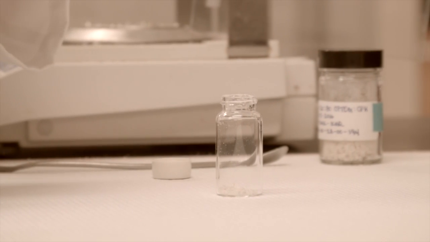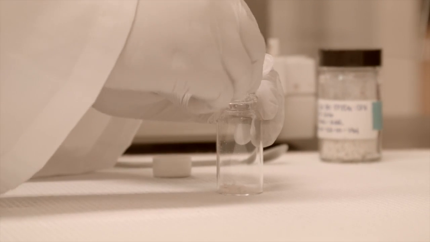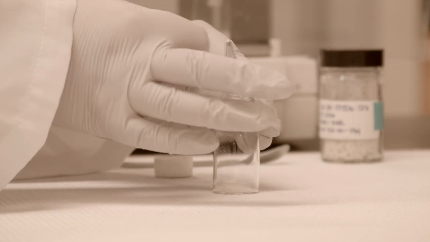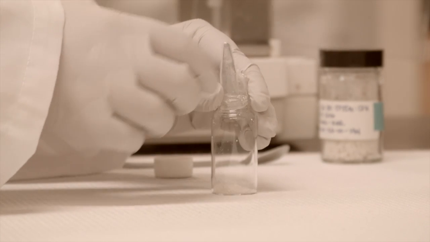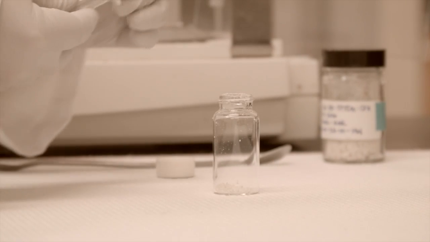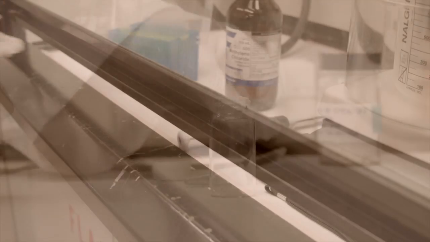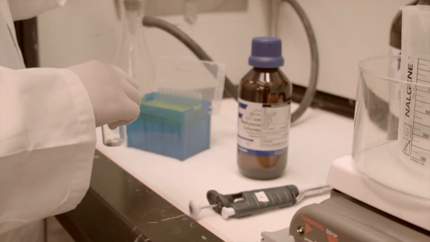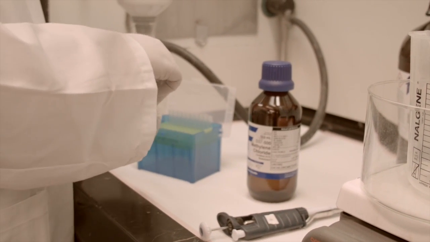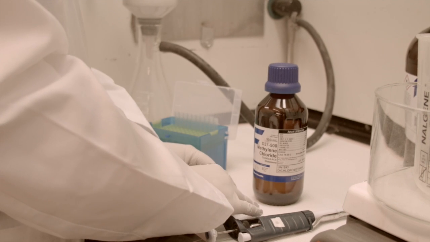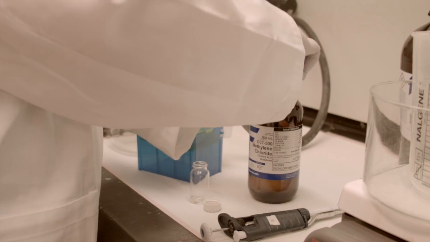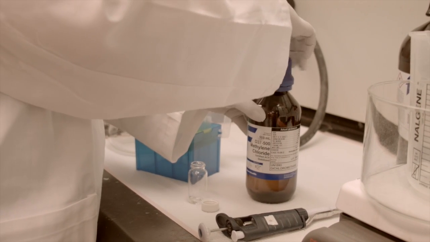In this example, we are encapsulating a fluorescent dye. Next, methylene chloride is added to dissolve the polymer at a concentration of 20 milligrams per milliliter.